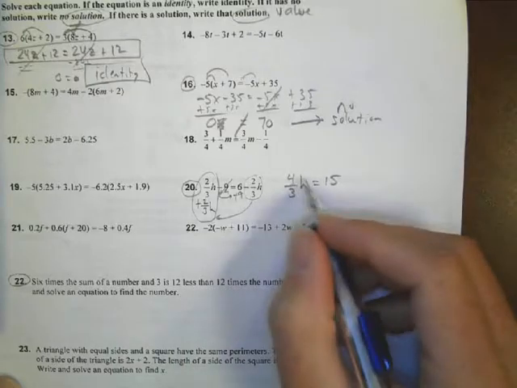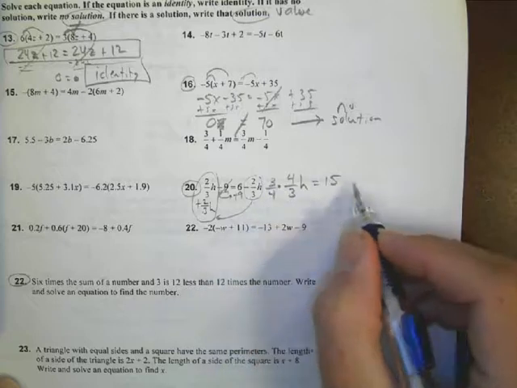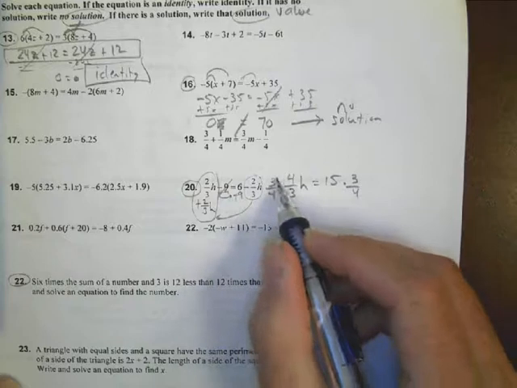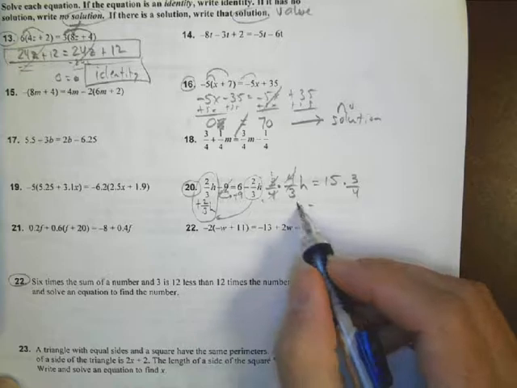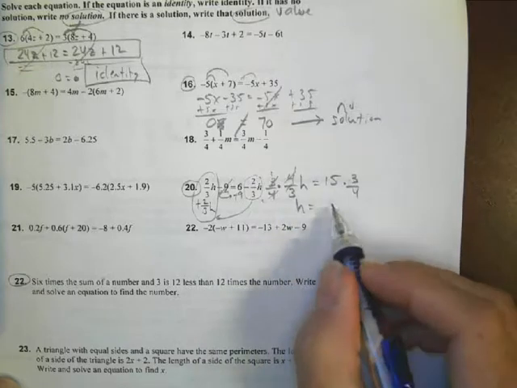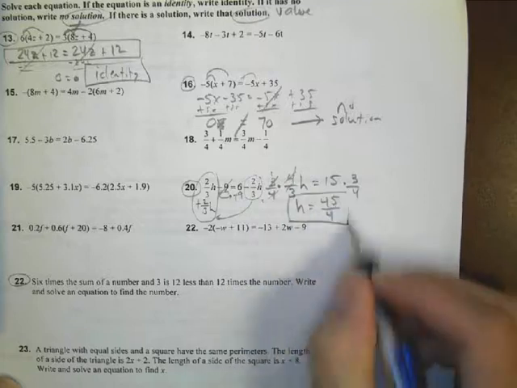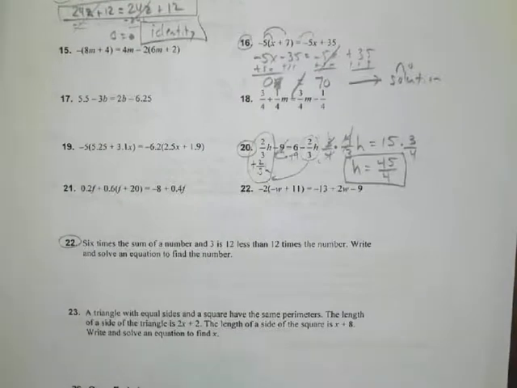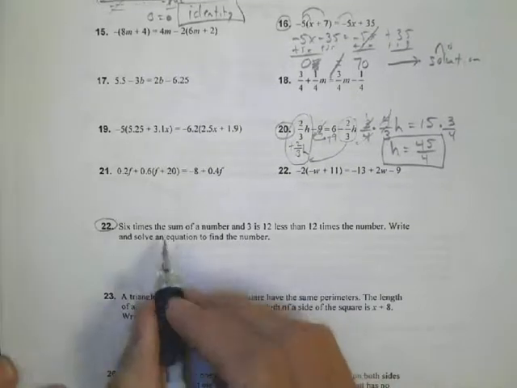Now I'm not done yet. To get rid of the 4/3 from this side, I'll multiply by the reciprocal on both sides, because that'll reduce to 1, 1, 1, 1. So I'm left with just the h over here. So h is equal to 15 times 3, which is 45, divided by 4. And I'll leave it like that, and that's my solution. So h equals 45/4.